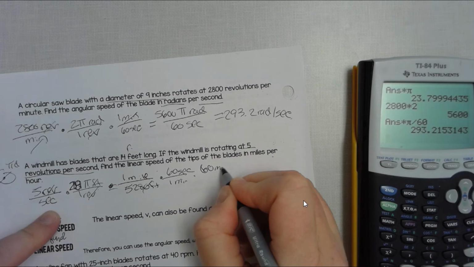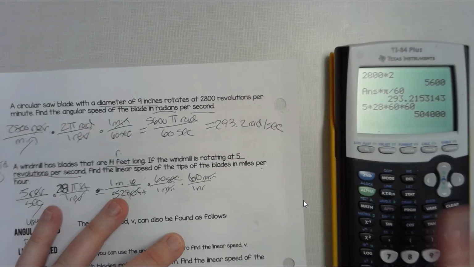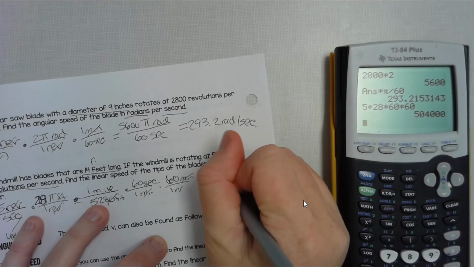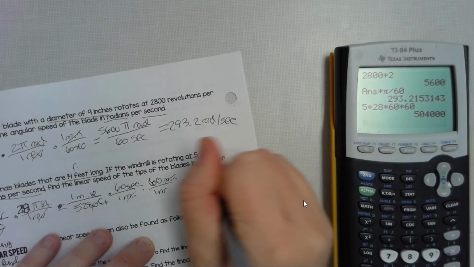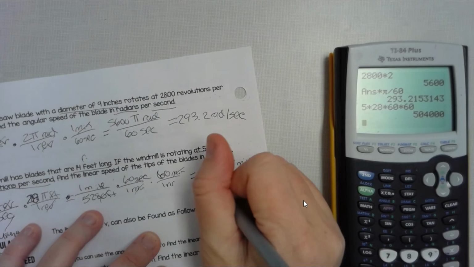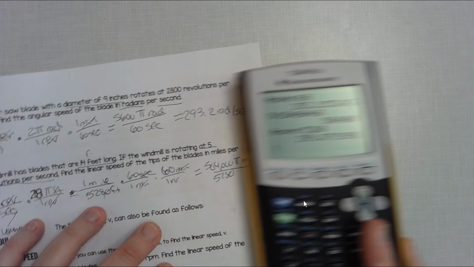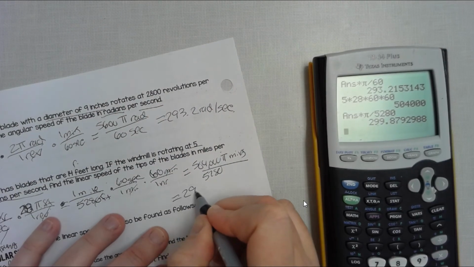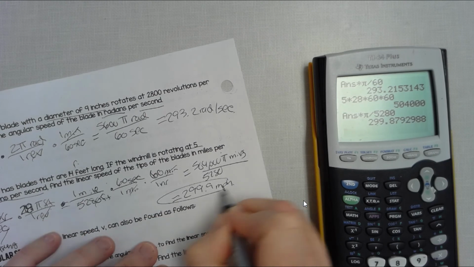So let's see, the minutes will cancel for me, the seconds will cancel. So I'm going to be left with 5 times 28 times 60 times 60, times pi, and that's in miles. And then the only thing on the bottom is the 5,280. So times pi divided by 5,280, so I have 299.9 miles per hour when we do that.